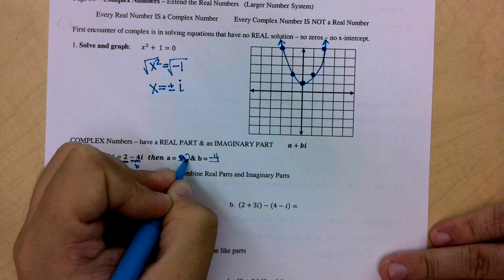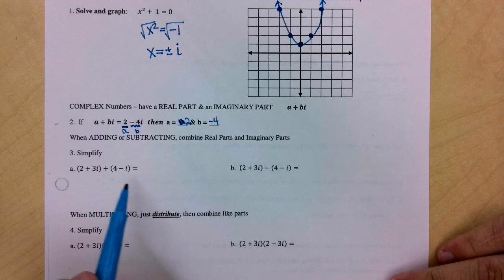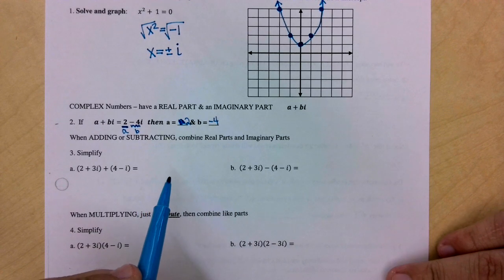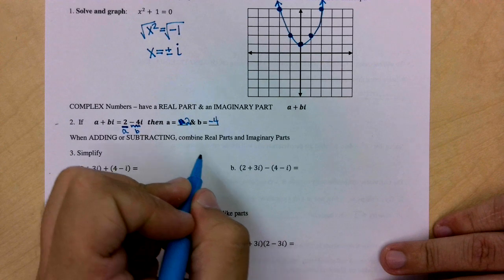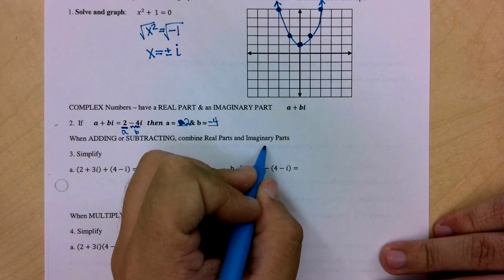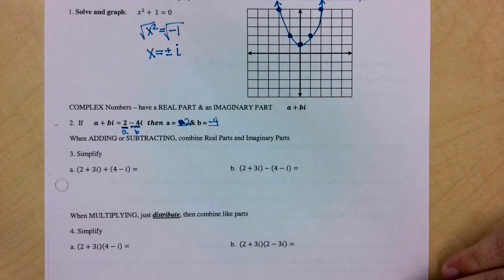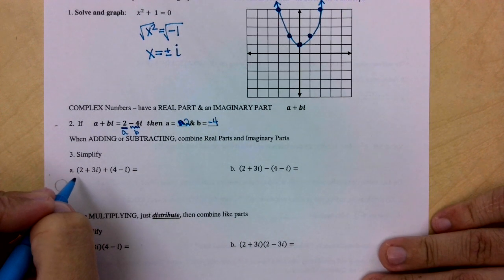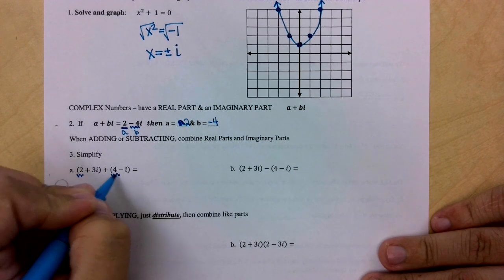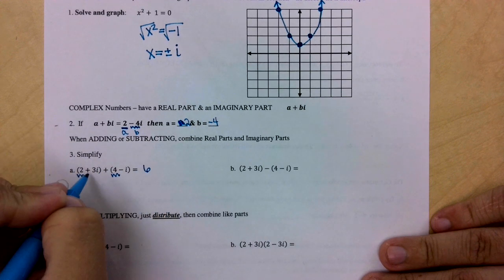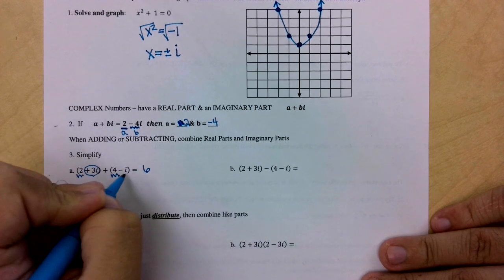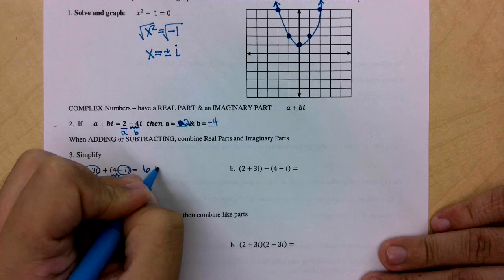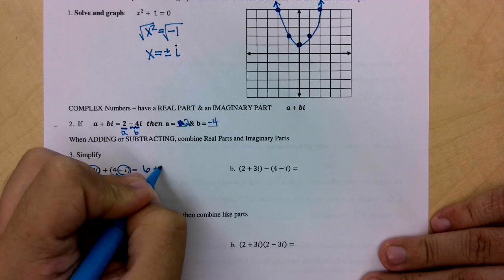The nice thing about this is that when you're adding and subtracting and you're thinking like terms, we can only combine real parts with real parts and imaginary parts with imaginary parts. So it's kind of like the combining like terms you've been used to. Here the 2 and the 4 are like terms, and when I add those I get 6. And then the 3i and the -i combine together to give us a positive 2i.